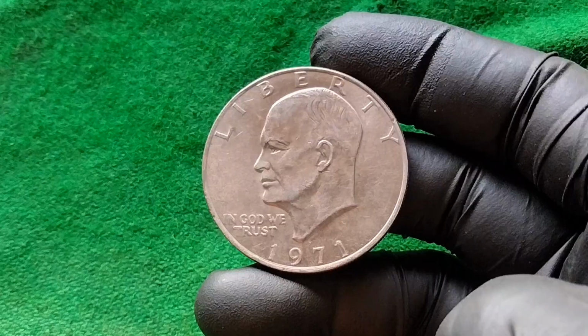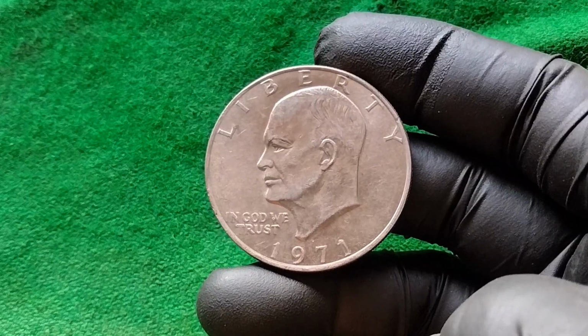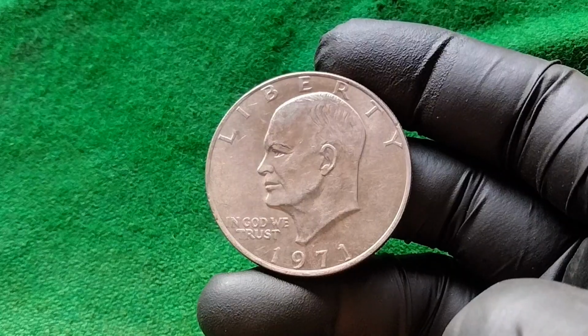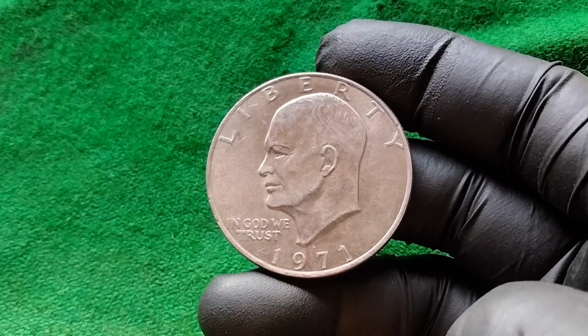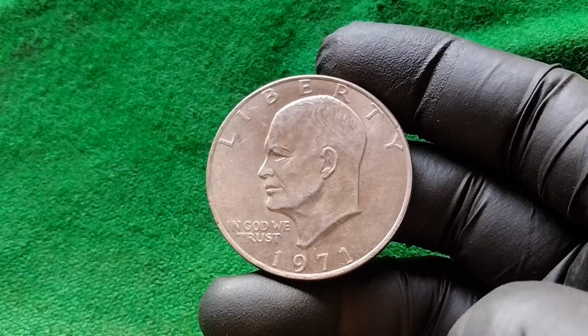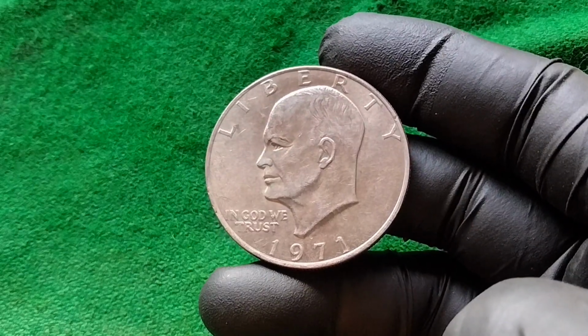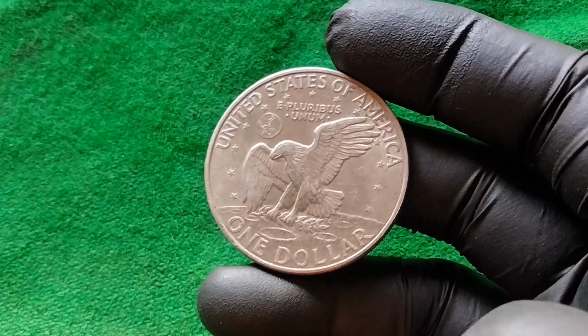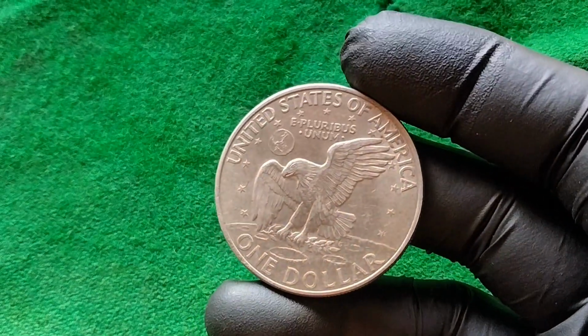Because of its heavy weight and large diameter, many Americans found it inconvenient to carry in pockets, which limited its popularity in everyday commerce. In addition to the standard clad version struck in Philadelphia, special 40% silver Eisenhower dollars were also produced in 1971 at the San Francisco Mint for collectors, but those carry an S mint mark.